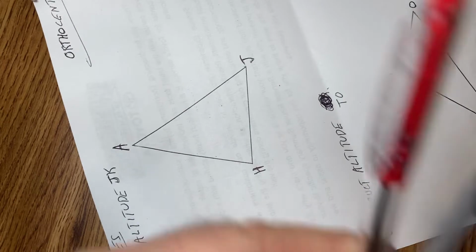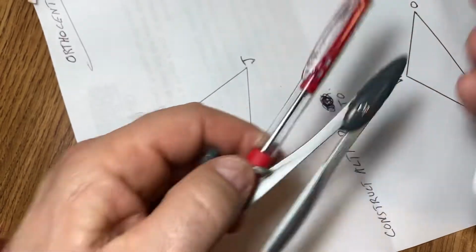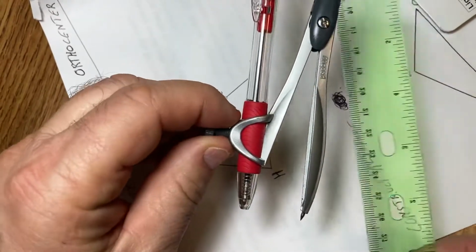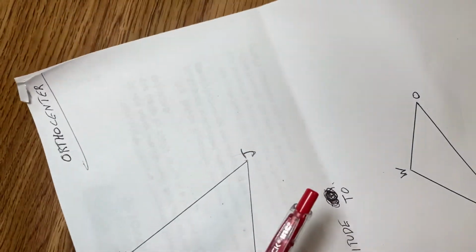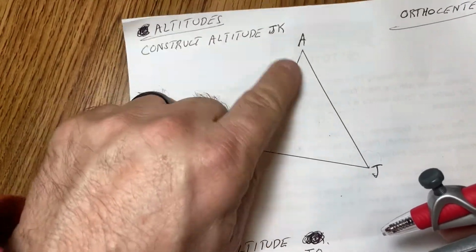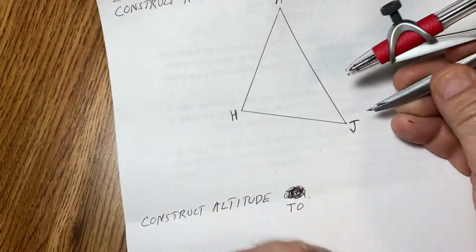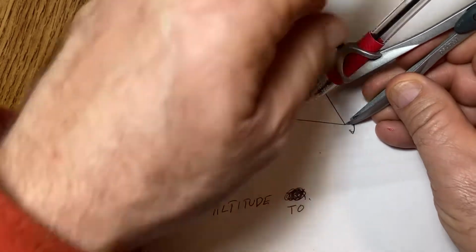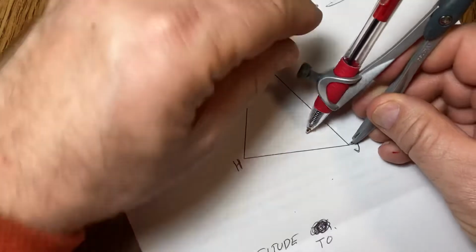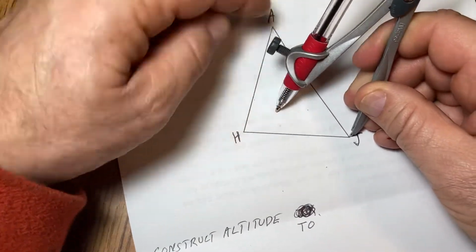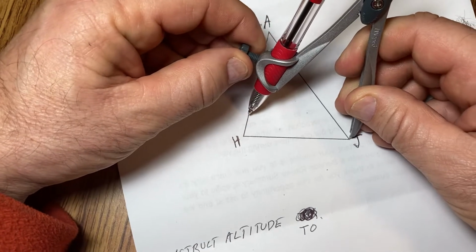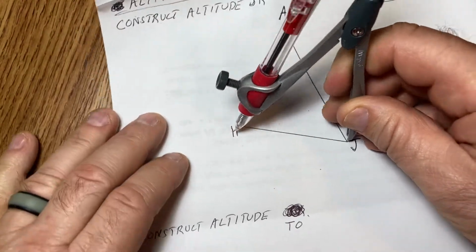Construction means we're going to use a compass and a straight edge. So, pointy end on one of these two letters, K is okay, so J. I'm going to put the pointy end on J. This compass setting has to swing out far enough to intersect this side twice. Now it's far enough. I'm going to swing an arc.